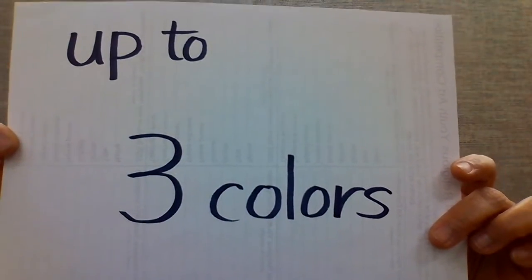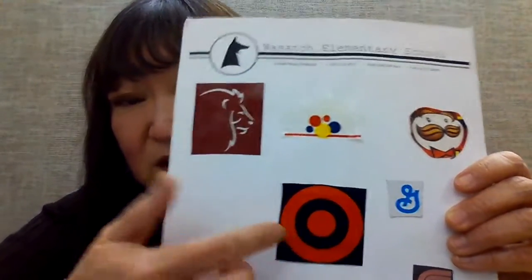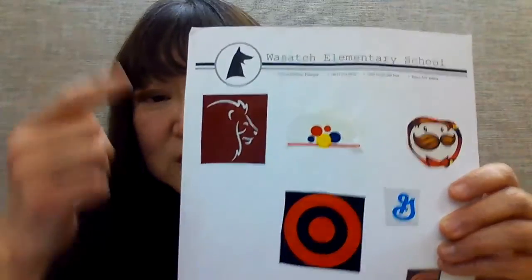When you color, you're doing this with a marker today because crayons and color pencils are just not bright enough for a logo project. So use a marker. And I'm going to limit the number of colors to up to 3 colors. If you do a logo with 1 color or 2 colors, that's totally fine, but up to 3. Like Target, that's 2 colors, or sometimes it just shows a red circle. That's 1 color, and the Wasatch logo is just 1 color. So up to 3 colors you're allowed to use. And then color it clean and make it neat.